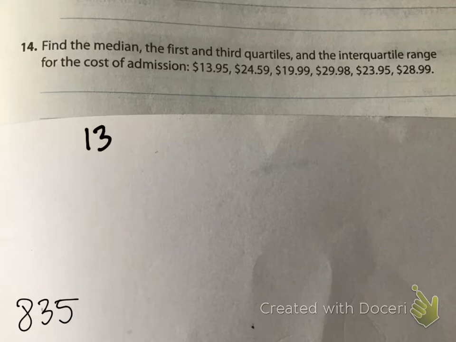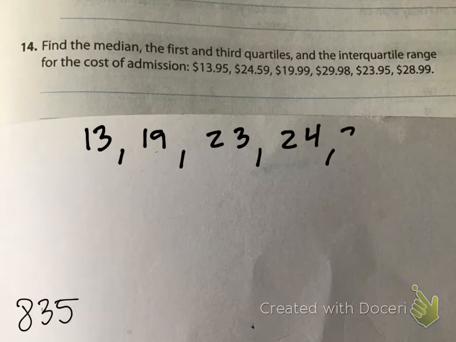So we got 13, the next smallest one we've got 19, the next smallest one we've got 23, 24, 28, and 29. Excellent.